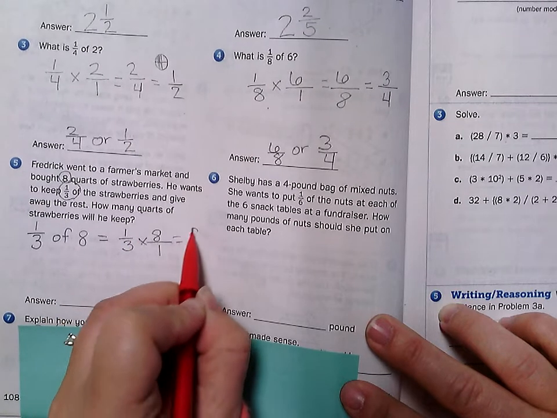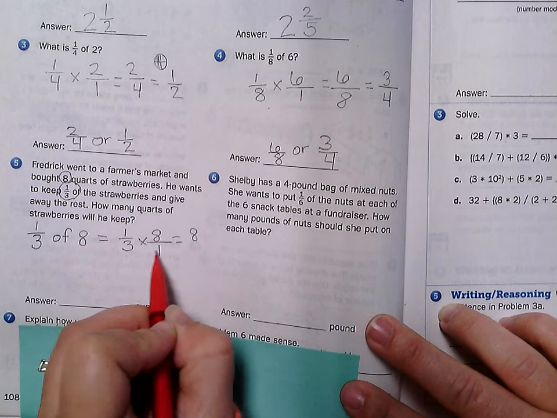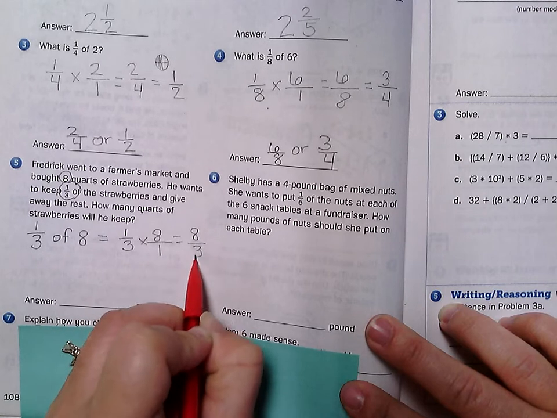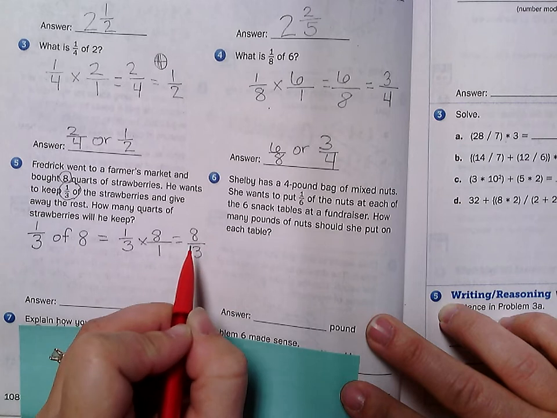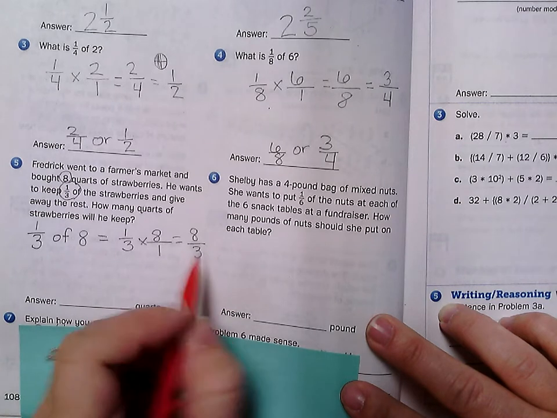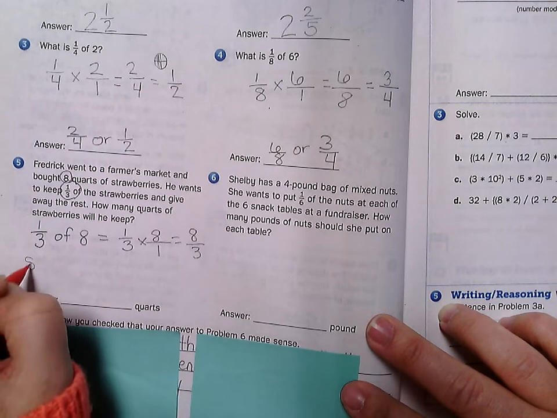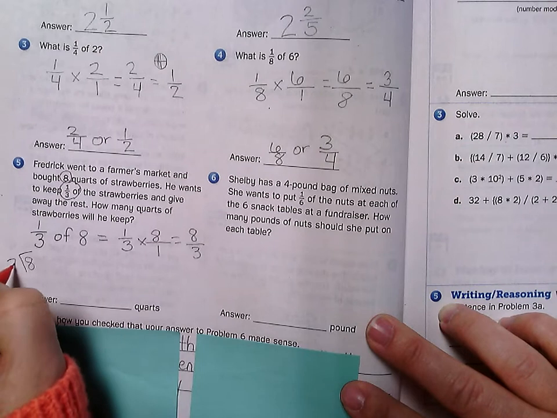1 times 8 is 8, and 3 times 1 is 3. Now I can't leave that. That's an improper fraction. The numerator can't stay bigger than the denominator, so we have to reduce that. So we can set up over here our division problem.